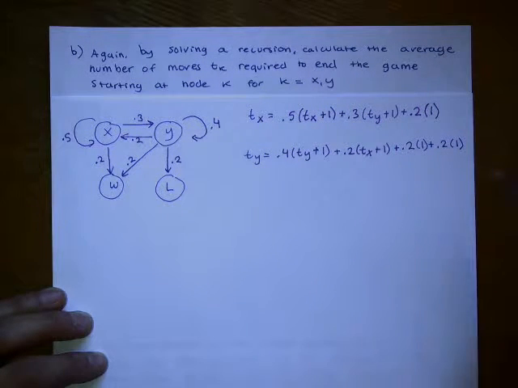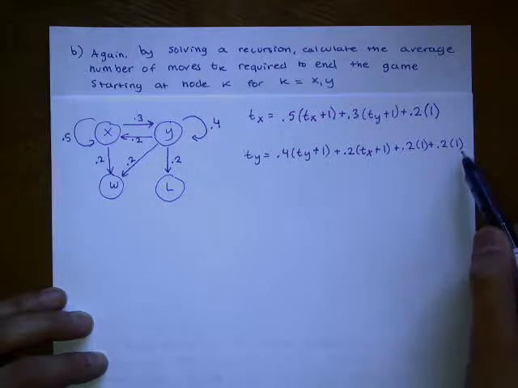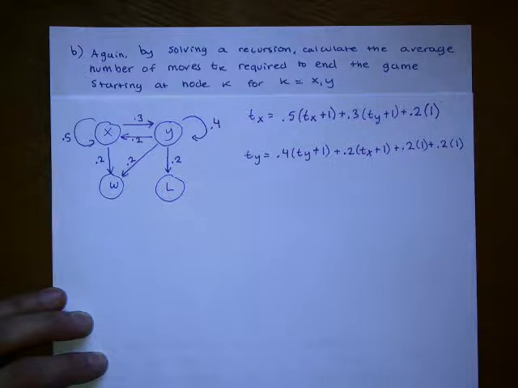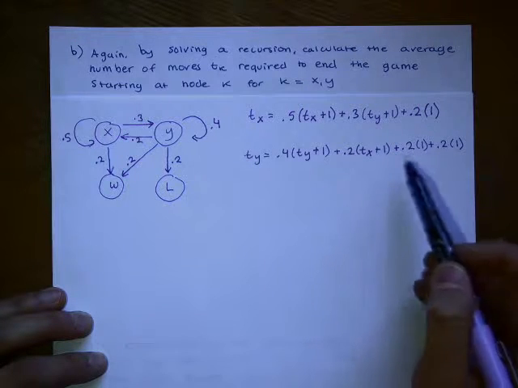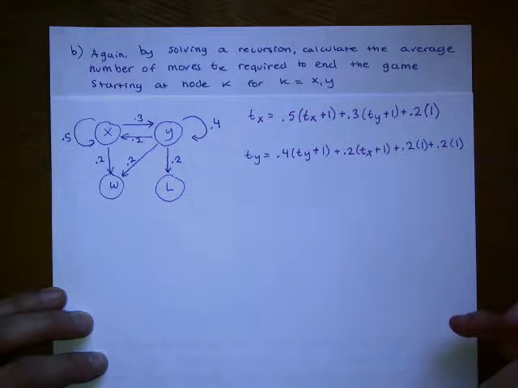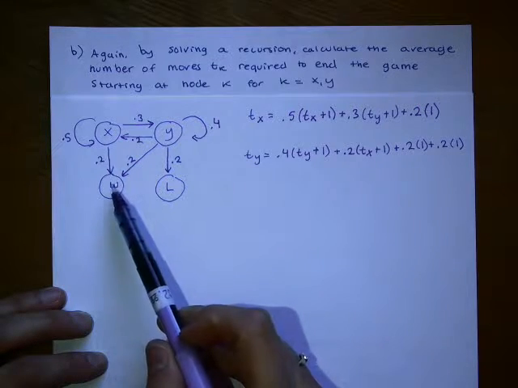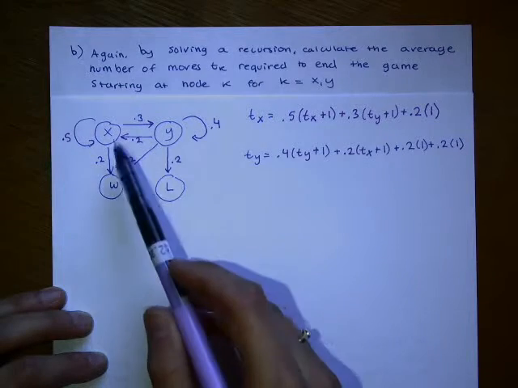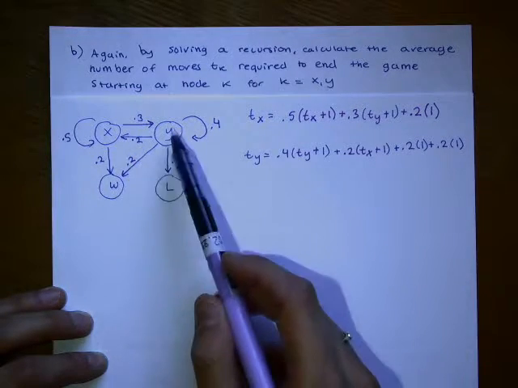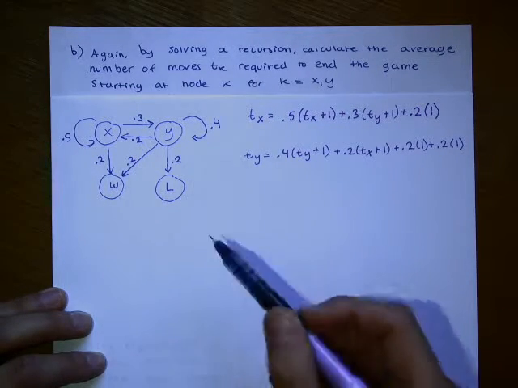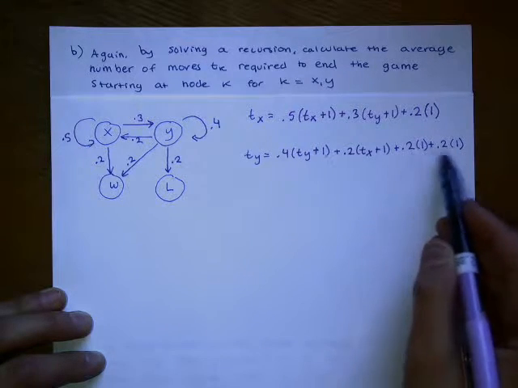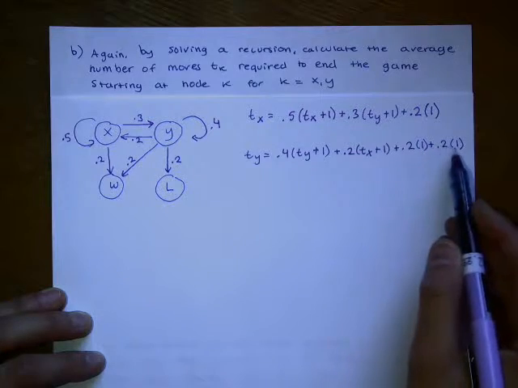because the game ends. So this is an important difference from part A, because in part A we were looking at the probability of winning. So that means PL, the probability of winning, is 0, whereas in this case we're looking at the average length of the game. And the game can end by either landing on W or L. And if you go directly from X to W or from Y to W or L, that's just one move and the game is ended. So that's why we have a 1 here for both TW and TL.